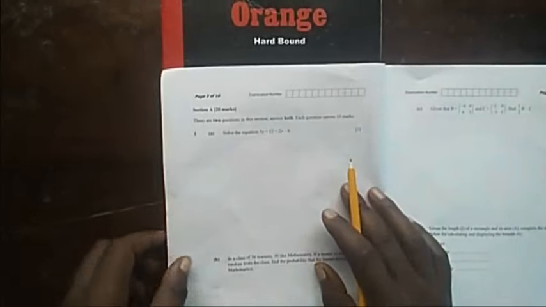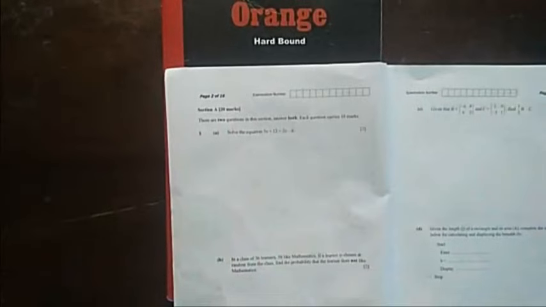I don't know if it's clear enough, but I'm sure you're able to see. Let me try to zoom a bit.